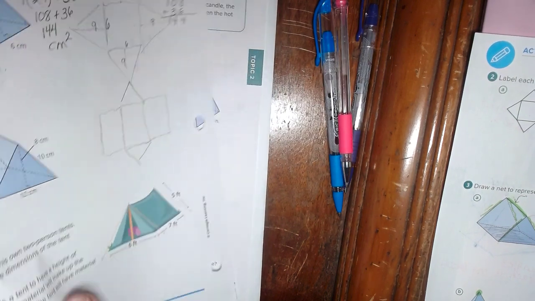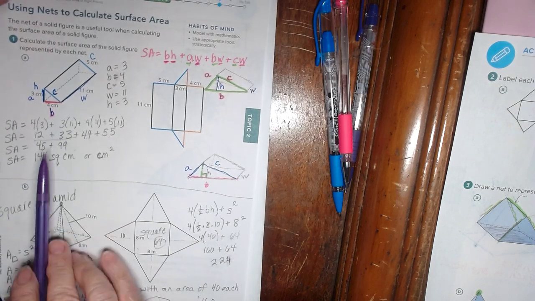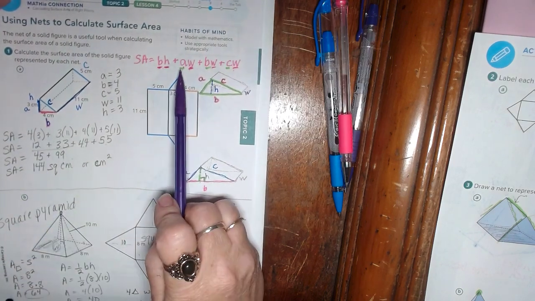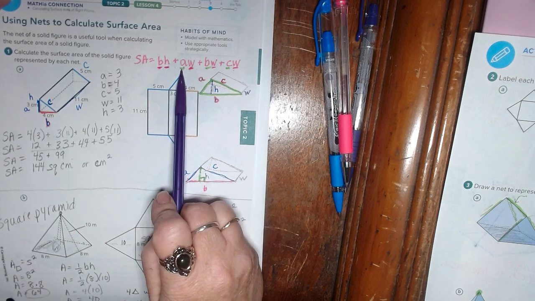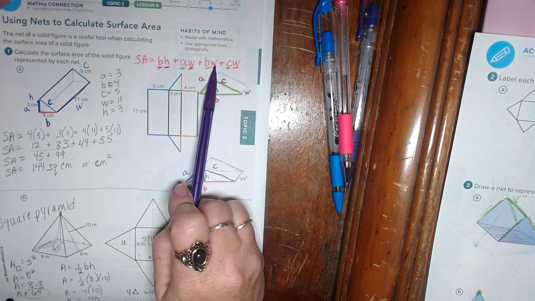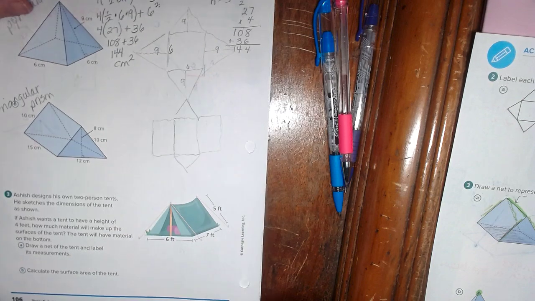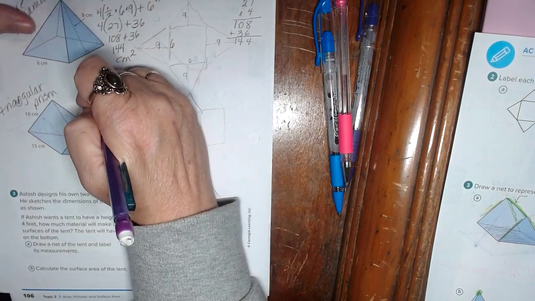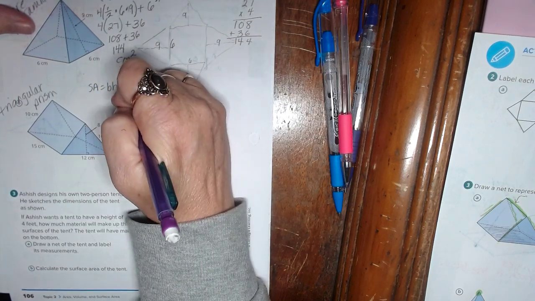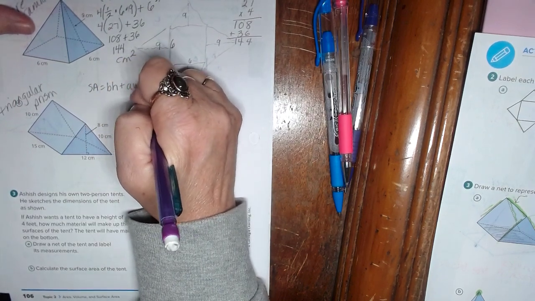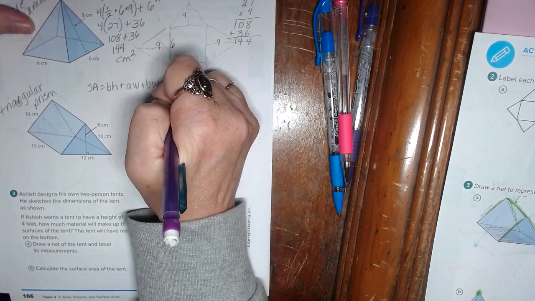I'm going to flip back over here. Remember, surface area for a triangular prism is side B times the height plus A times width plus B times width plus C times width. So I'm going to write that down. My surface area is B times the height plus A times the width plus B times the width plus C times the width.